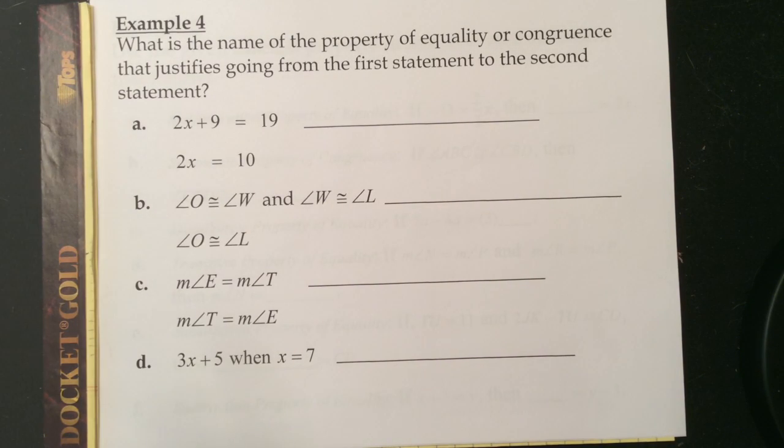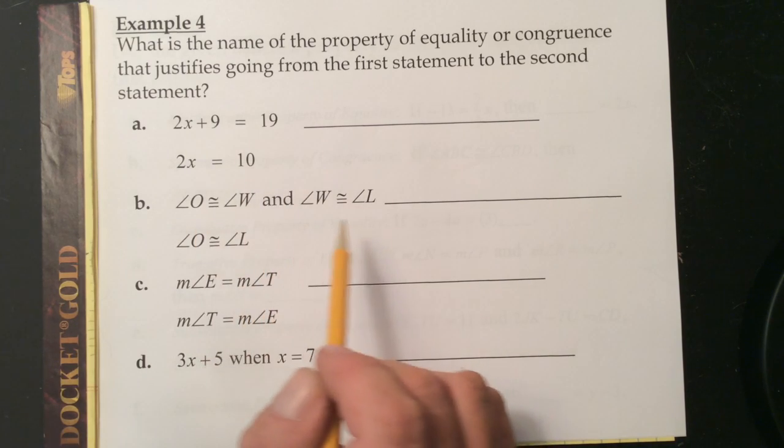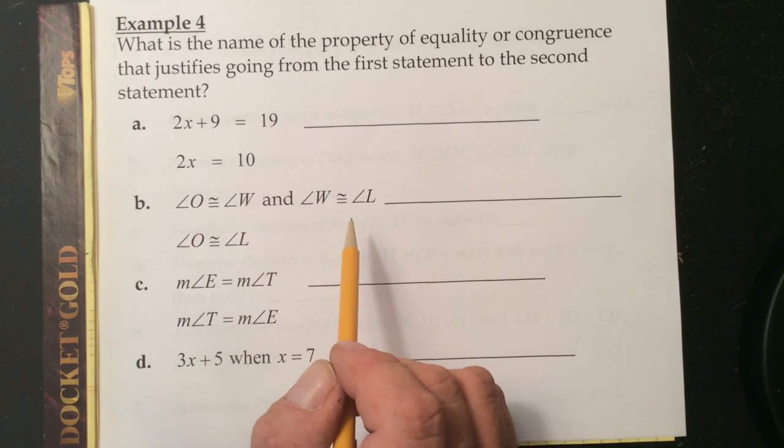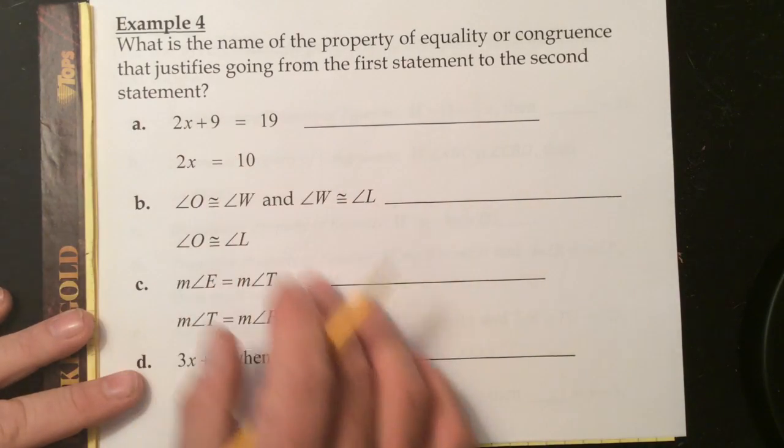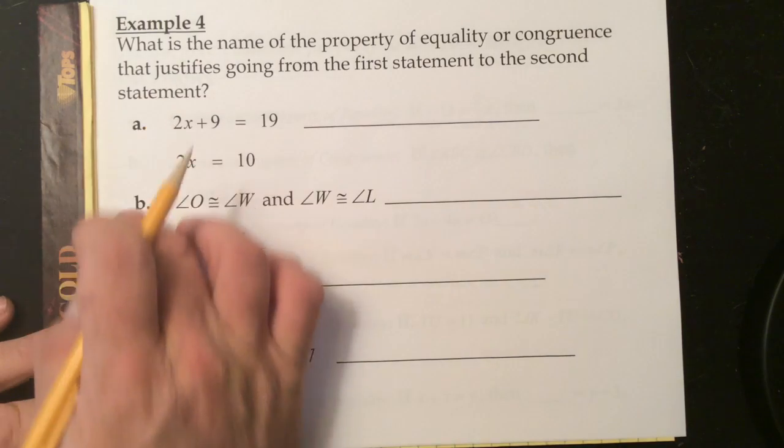Example 4. What is the name of the property of equality or congruence that justifies going from the first statement to the second statement? Now, basically what we're doing here is we're practicing writing statements and reasons in proofs. This is just focused in. It's a smaller exercise, and they've got 4 parts to it.